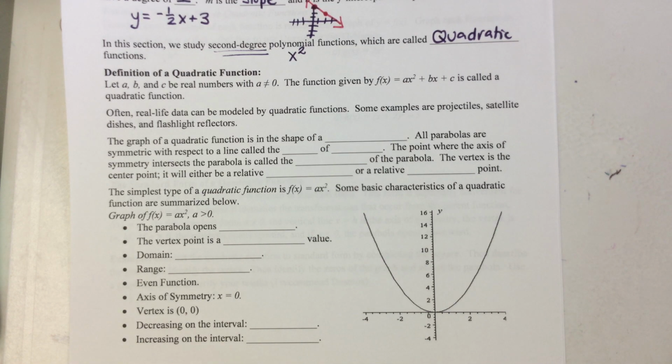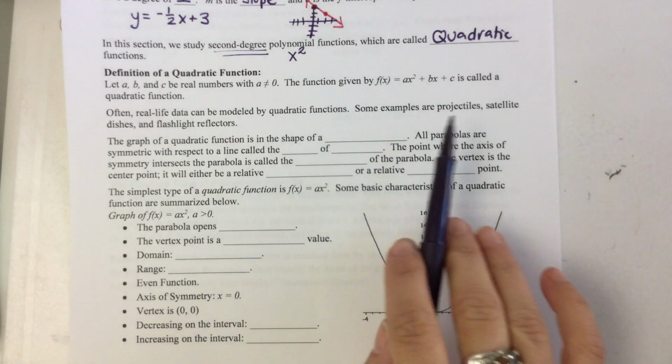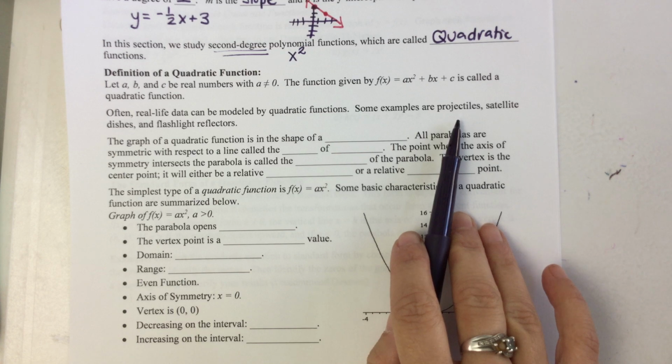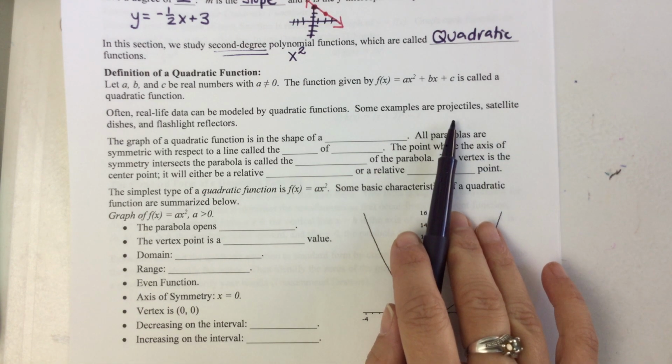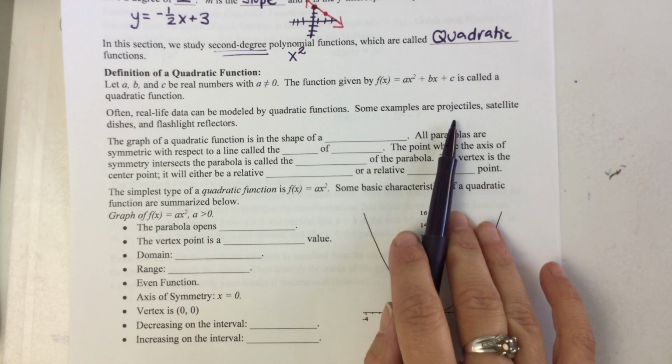Okay. Often, real-life data can be modeled by quadratic functions. Things like satellite dishes are quadratics. That's how you have your TV working and your satellite dishes and all that stuff. So quadratics are super important. In real life, you're going to see a lot of quadratics. Projectiles. When you're playing football and you throw that football up in the air and it comes back down, it forms a quadratic. When you're playing baseball or softball and you hit the ball, the shape that the ball makes in the air is a quadratic.